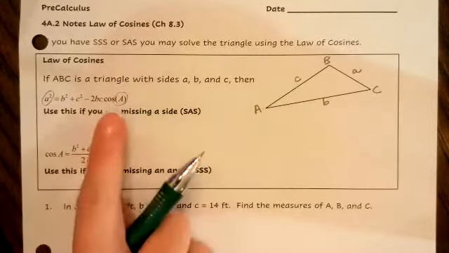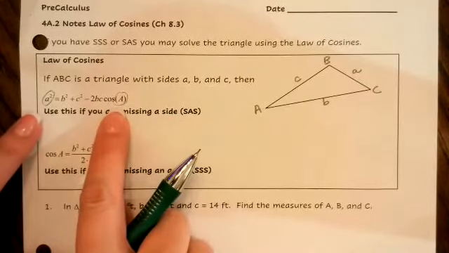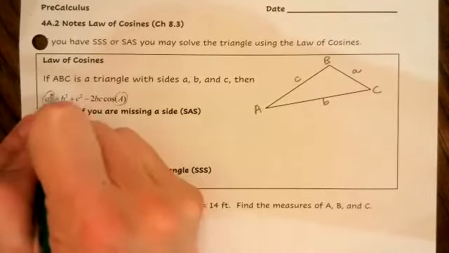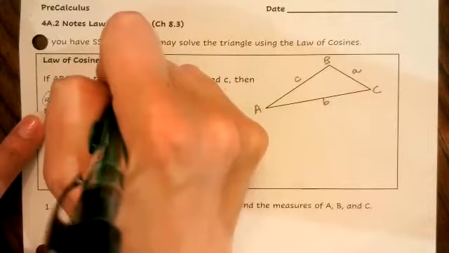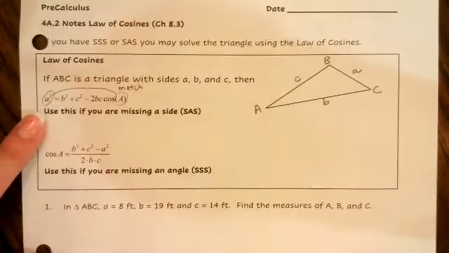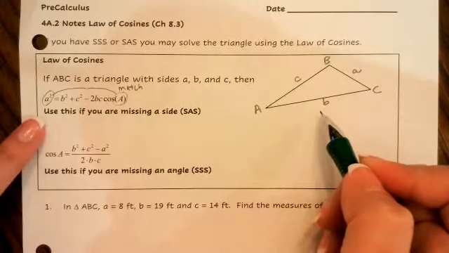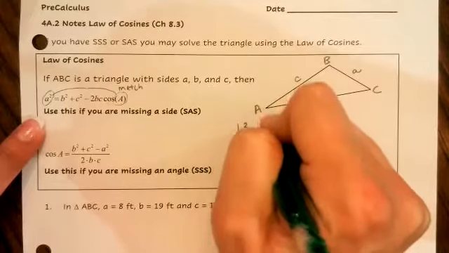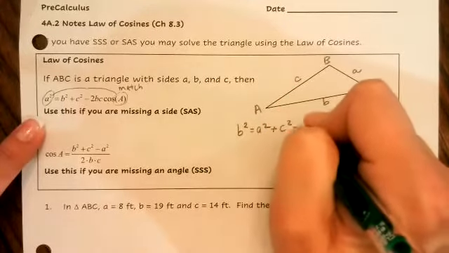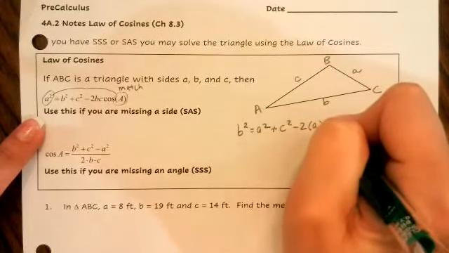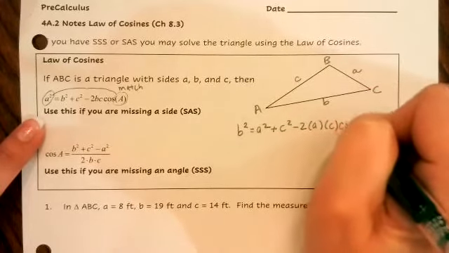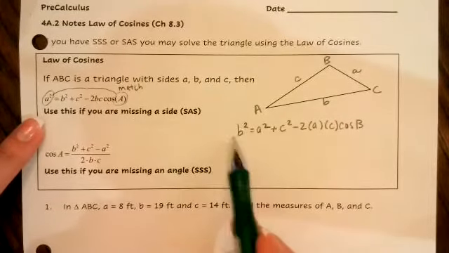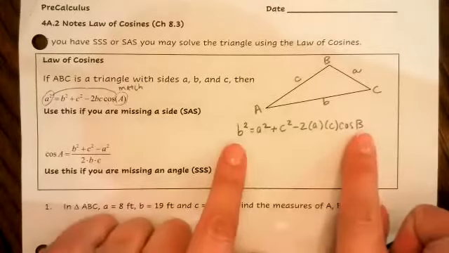What you want to do is match these two right here. So we don't have to just use this for A. We can use it for B or C. These two just need to match the angle with the corresponding side. That means that if we were dealing with side length B, we would have b squared equals a squared plus c squared minus 2 times a times c times the cosine of capital B. So that would be the law of cosines if we were doing side length B.